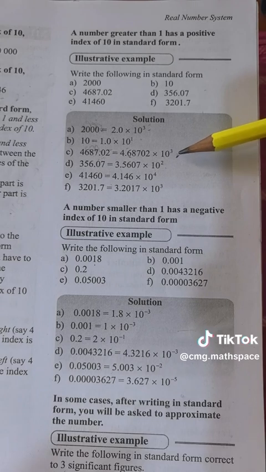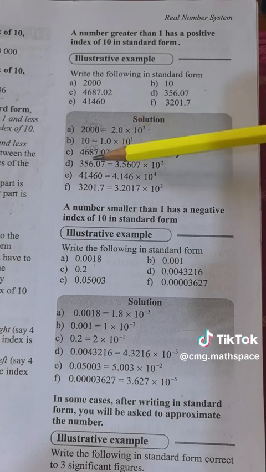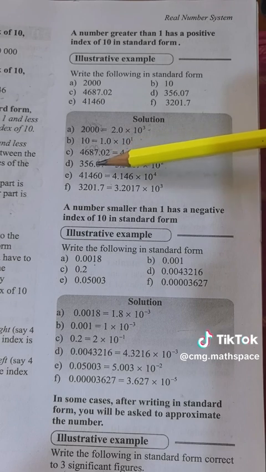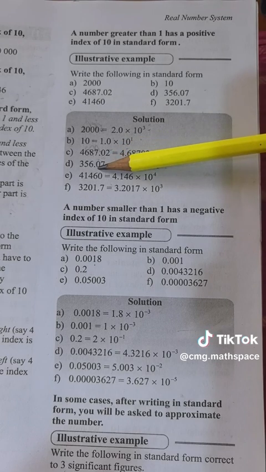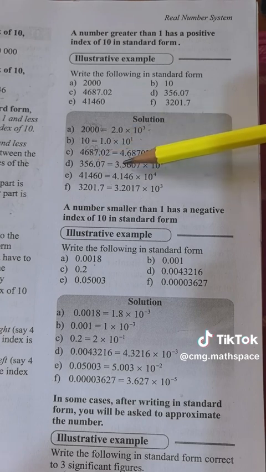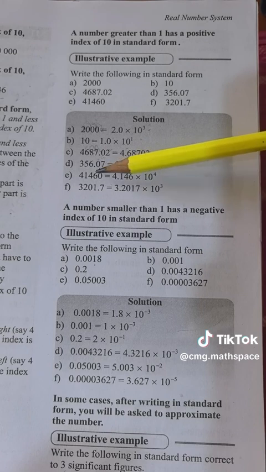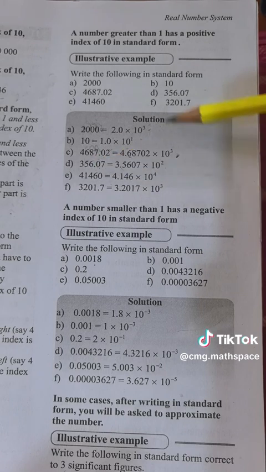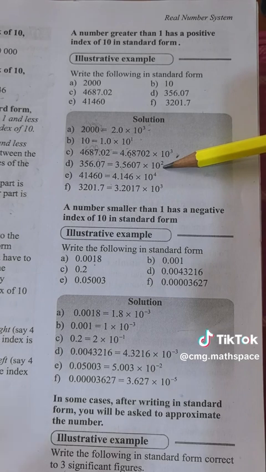Let's take the second example with decimal numbers. So we have 356.07. Now, this decimal point is already visible. Going back to the first rule, introduce the decimal point between the first and second significant figure, which is 3 and 5. So we have 3.5. Now, move it back to where it was initially. We have 1 and 2. So 2.